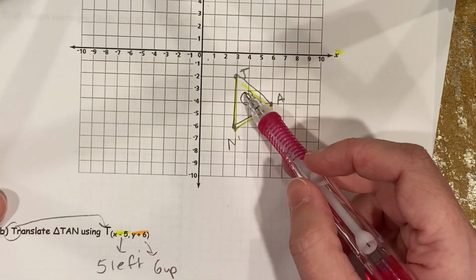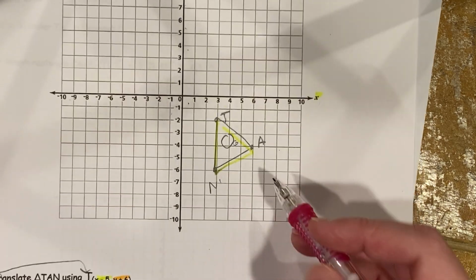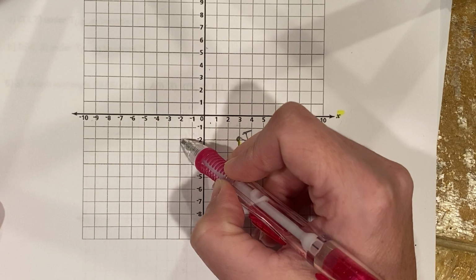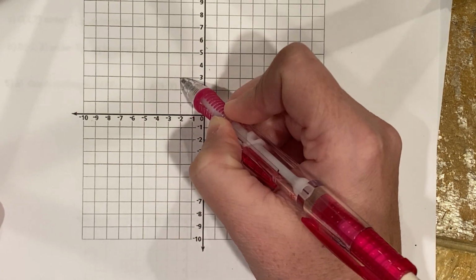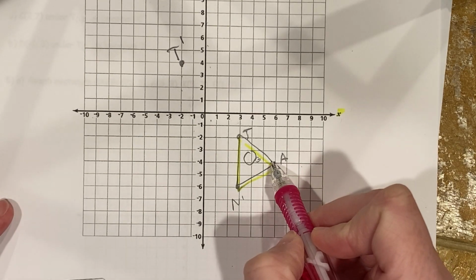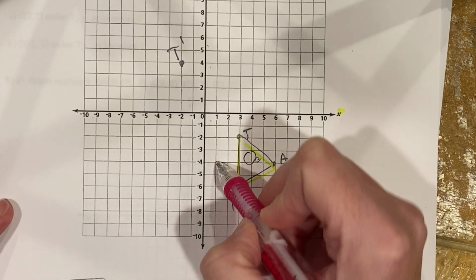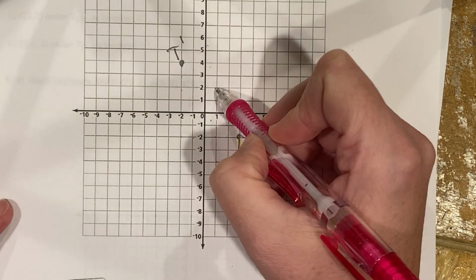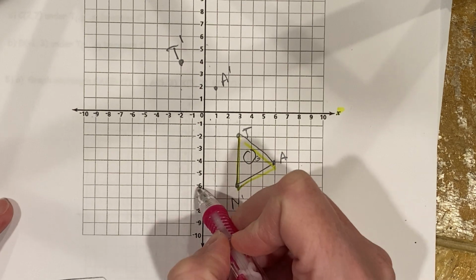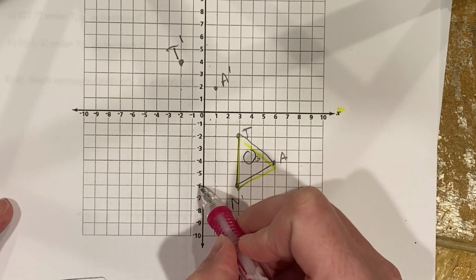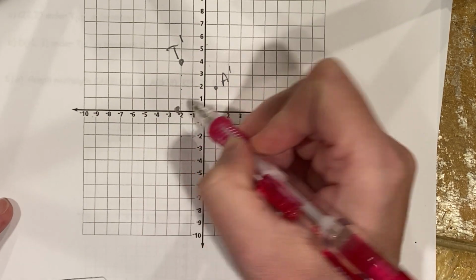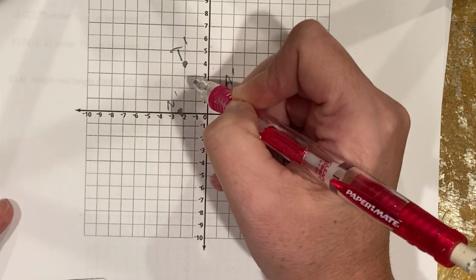So now you can take each one of those points and just apply this translation. So we're going to go each one 5 to the left and 6 up. And then please remember that is prime. And I'll do it to A, 5 to the left and 6 up. And that is A prime. And then one more. 1, 2, 3, 4, 5 to the left, 1, 2, 3, 4, 5, 6 up. And that is N prime.